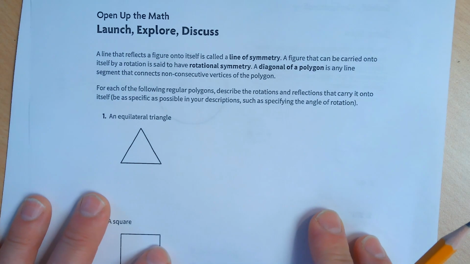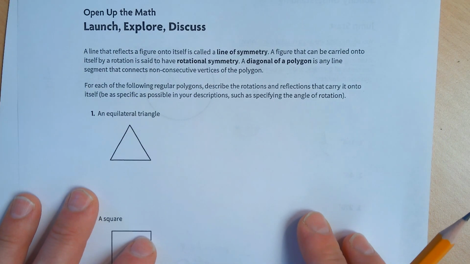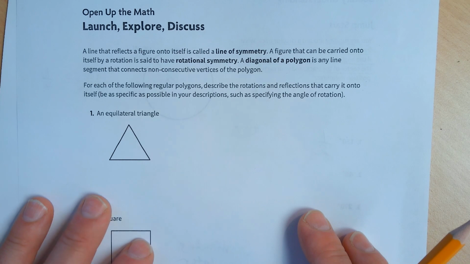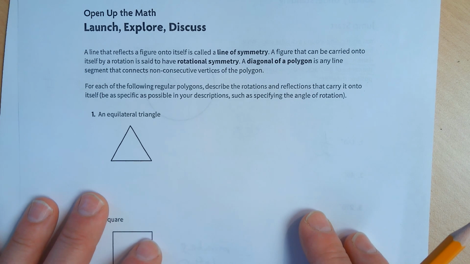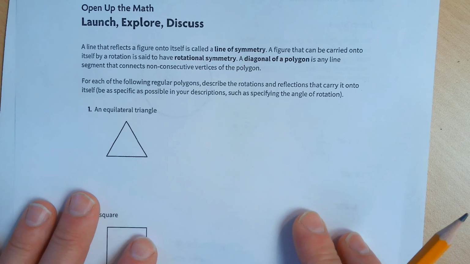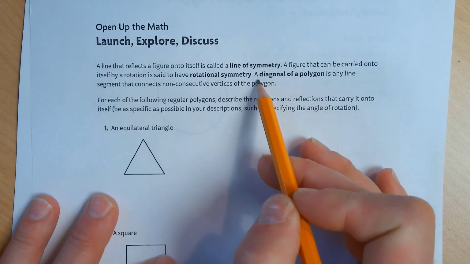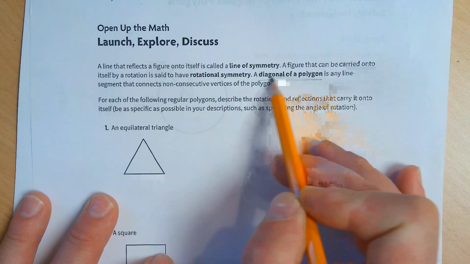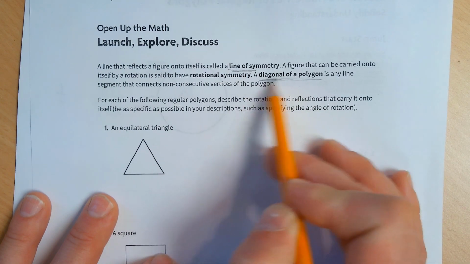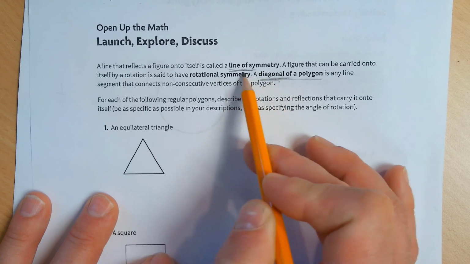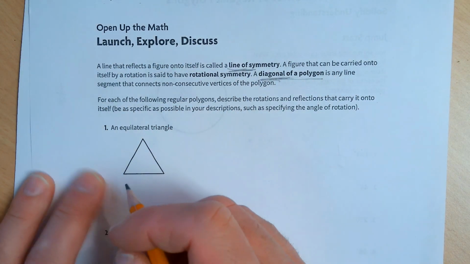And here we go. A line that reflects a figure onto itself is called a line of symmetry. A figure that can be carried onto itself by rotation is said to have rotational symmetry. A diagonal of a polygon is any line segment that connects non-consecutive vertices of the polygon. So the diagonals may or may not be lines of symmetry. This is a separate concept, two different concepts. Lines of symmetry, diagonals of polygons. Sometimes they overlap, sometimes they're the same thing, sometimes not.